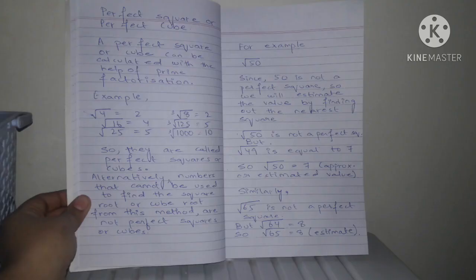So a perfect square or a perfect cube will be any value from which we can calculate the square root or cube root. For example, 4 is a perfect square because the square root of 4 is 2. 16 is a perfect square because the square root of 16 is 4. 25 is a perfect square because the square root of 25 is 5. Similarly, 8 is a perfect cube because the cube root of 8 is 2. 125 is a perfect cube because the cube root of 125 is 5. So I've given you all examples. So they are called perfect squares or perfect cubes.